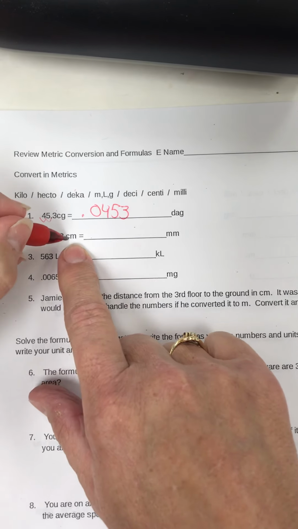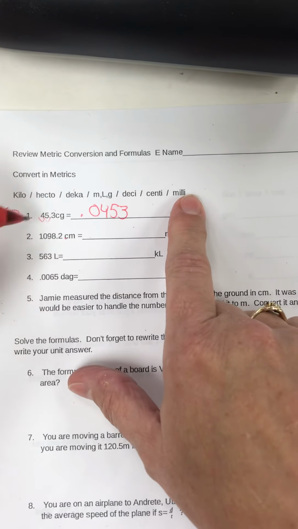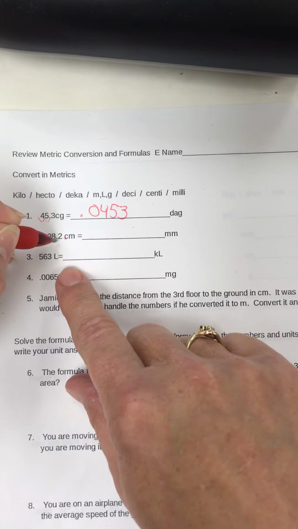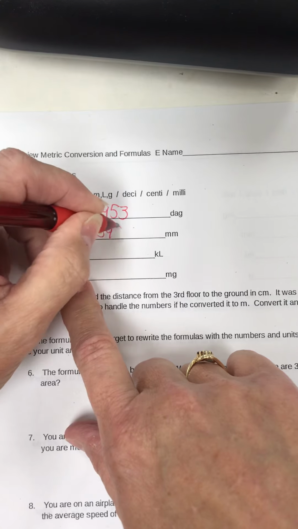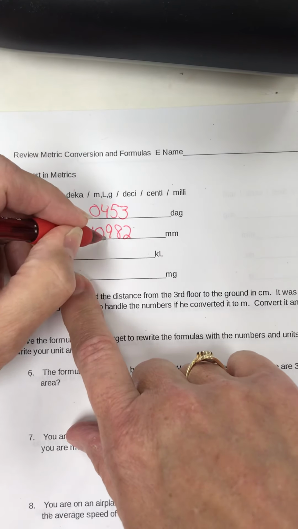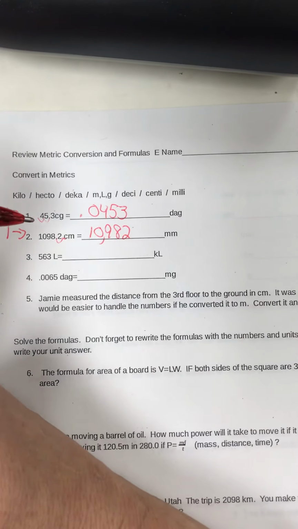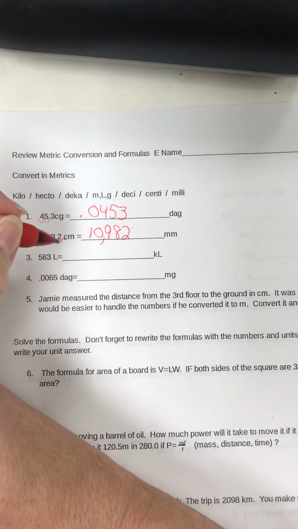The next one, you're going from centa to milli. So centa to milli is 1 step that way. So you're going to move this decimal point around the 2. So you get 10982. Put your comma in, it goes there. If you're going to use commas, just make sure you can tell a comma from a decimal point.